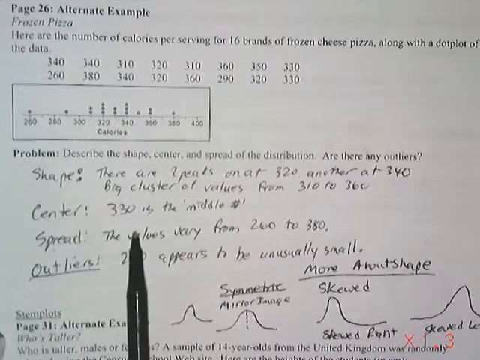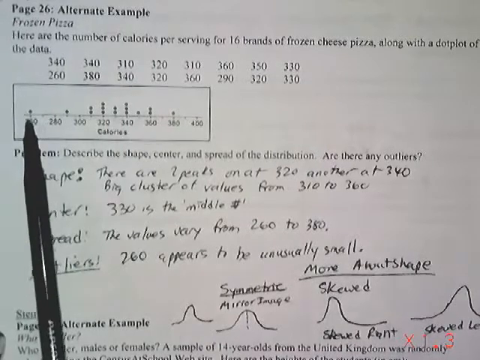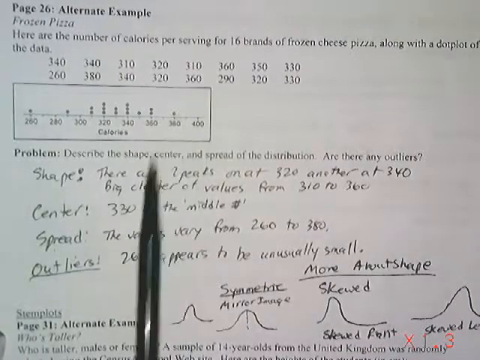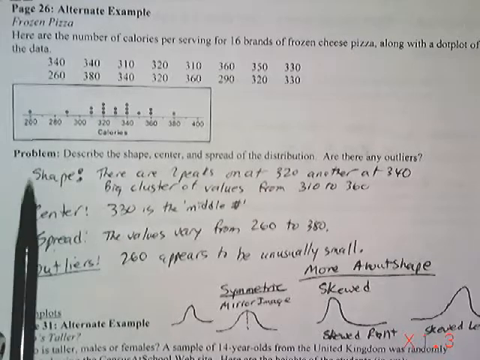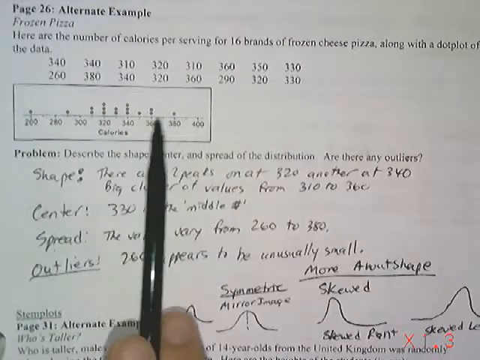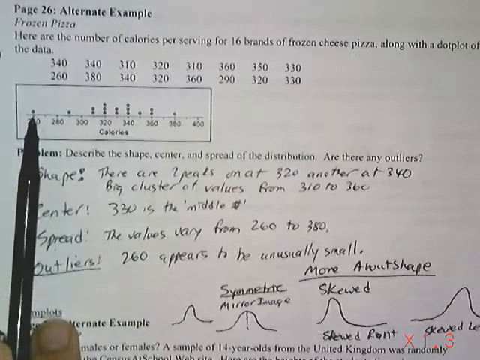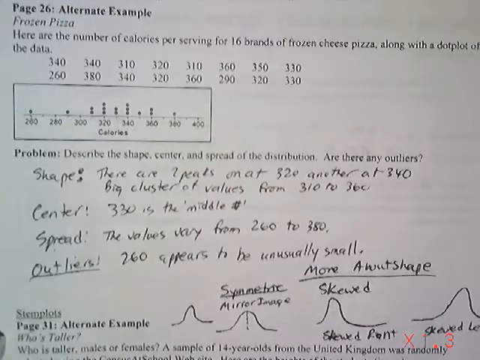You've seen stem plots. You've heard them referred to maybe as stem and leaf plots. Okay, so let's go through how we would make a stem plot. Who's taller, male or females? A sample of 14-year-olds from the United Kingdom was randomly selected using the Census at School website. Here are the heights of the students in centimeters. Okay, so here's the male's heights, and here's the female. And we create a stem plot.